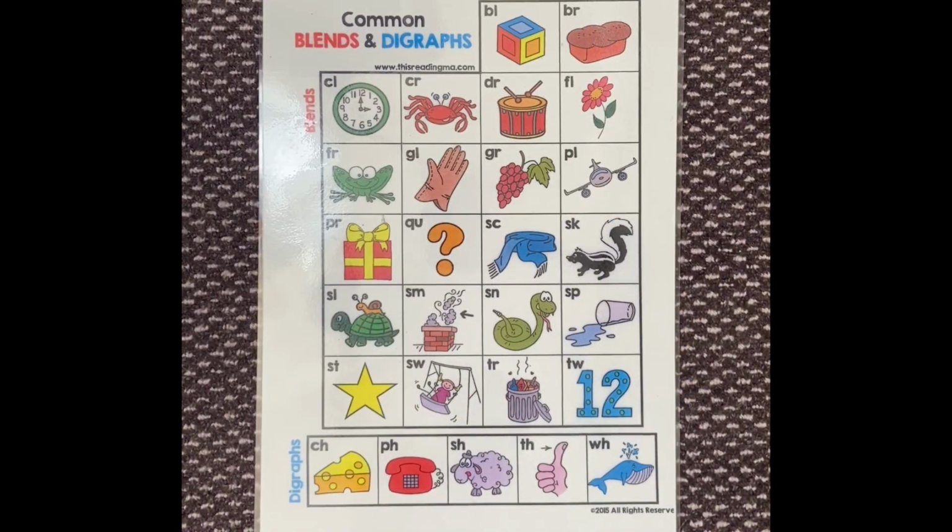Our blends and digraphs chart can really help us when we're writing our words. When you're writing the sounds that you can hear in the words, if you hear a blend or digraph that you know, for example, if you were writing the word short, you might hear the sh sound. If you knew that the sh sound was made by the S and the H, you could write S and H. The blends and digraphs chart gives us an example of a word that goes with the blend or digraph, but there are lots of other ones.